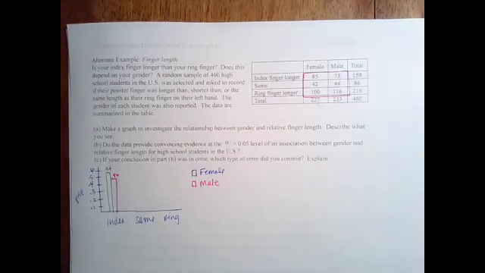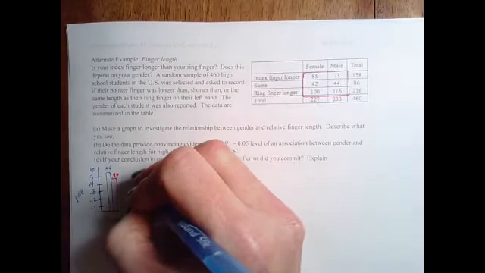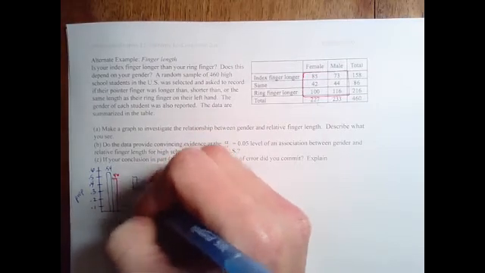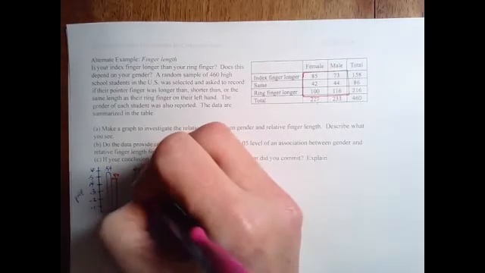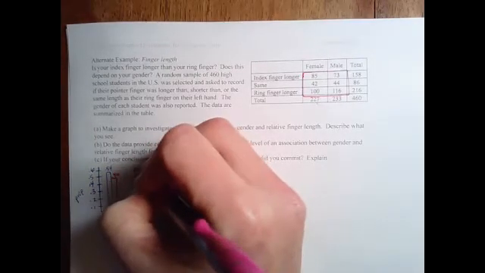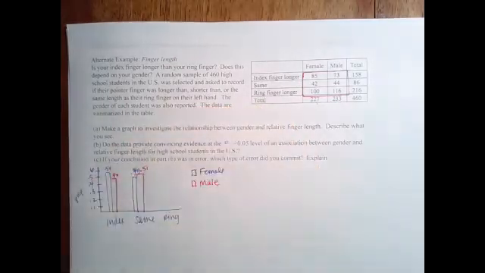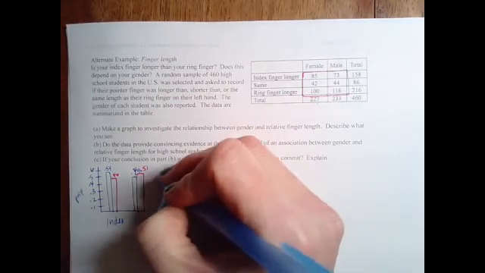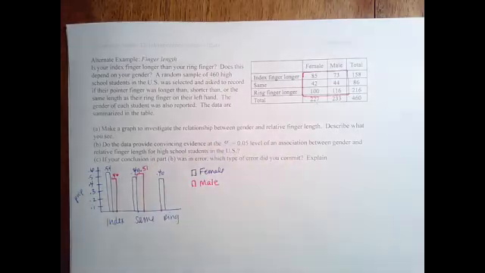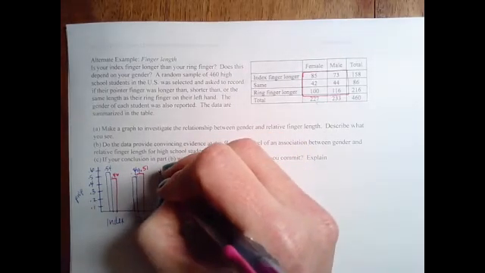For the same, 42 out of 86 is 0.49 if I round, so the males are 0.51. I should make them the same width. For the ring finger, 100 out of 216 is 0.46, and that means we've got 0.54.